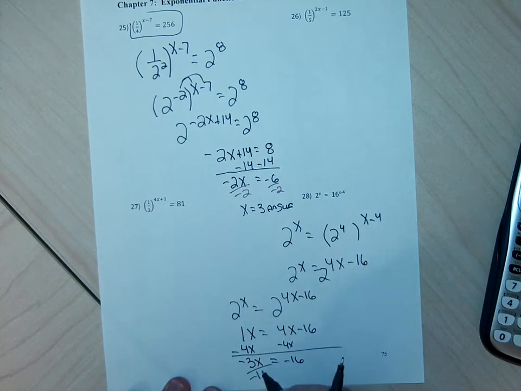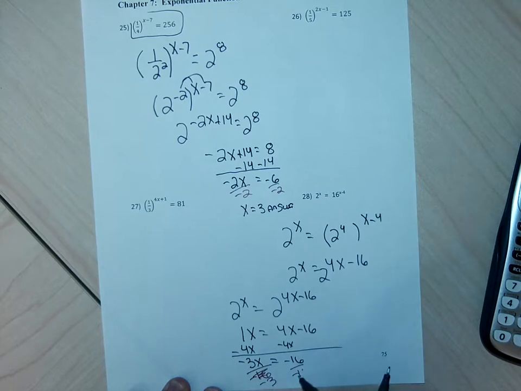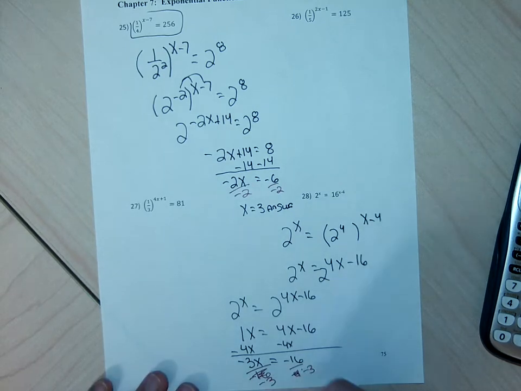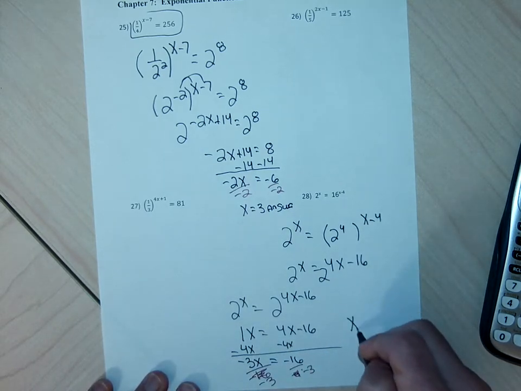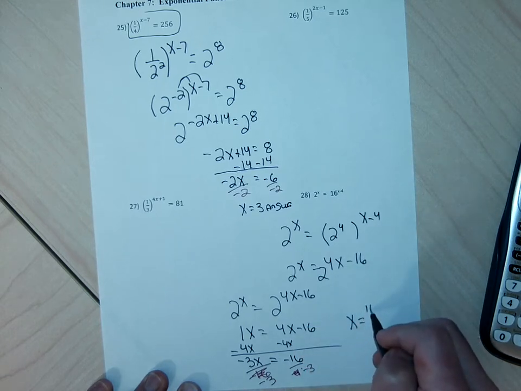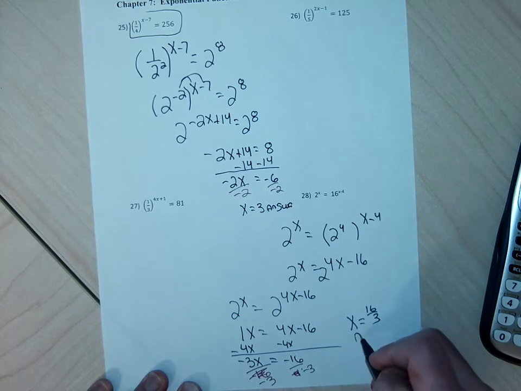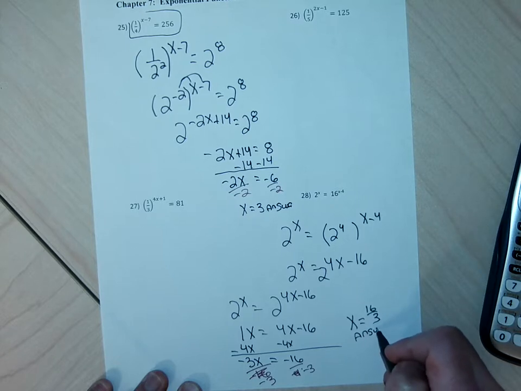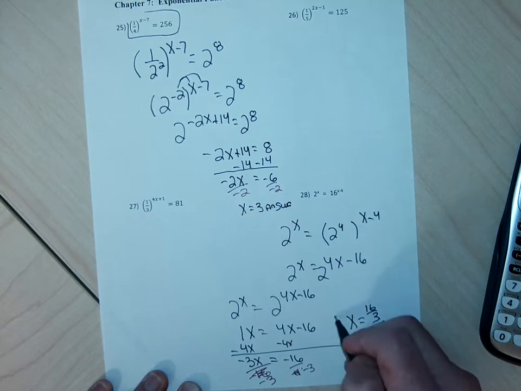Oh my gosh. I'm going to check this because it's such a bizarre answer. I'm going to divide by minus 3. Duh. Divide by minus 3, divide by minus 3. On the left-hand side, when I divide by minus 3, I get the x. On the right-hand side, the two negatives become positive, and I get 16 over 3. I believe that's my answer, but it surprises me when I get fraction answers.